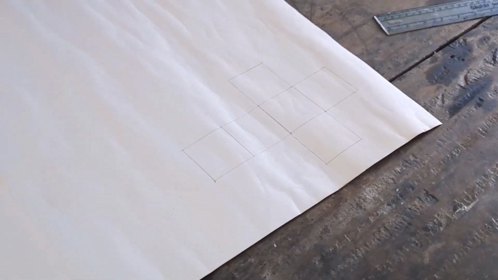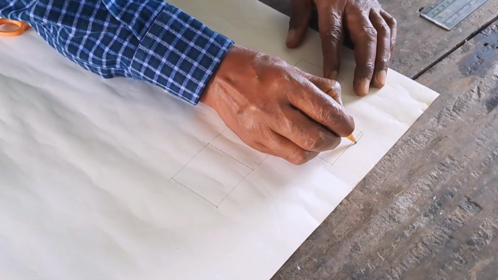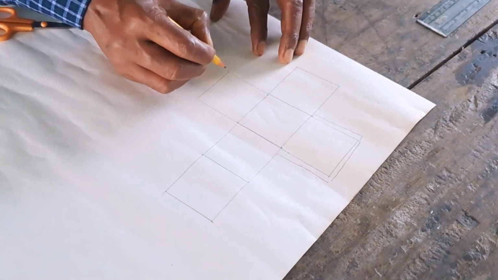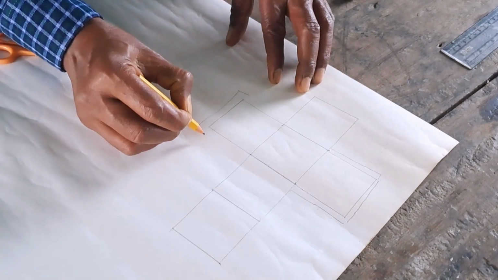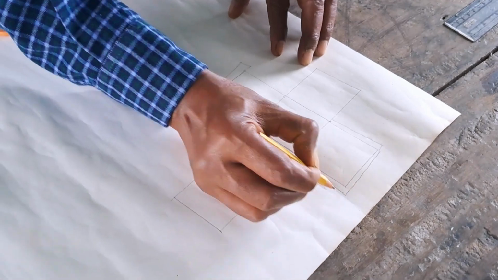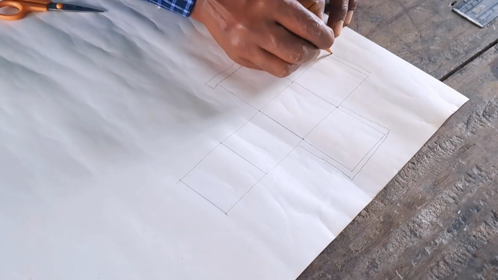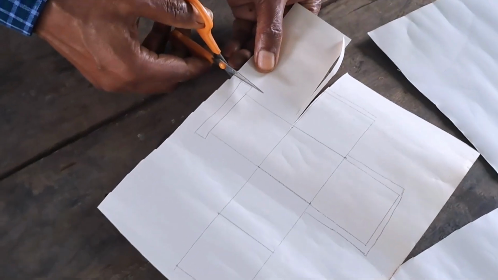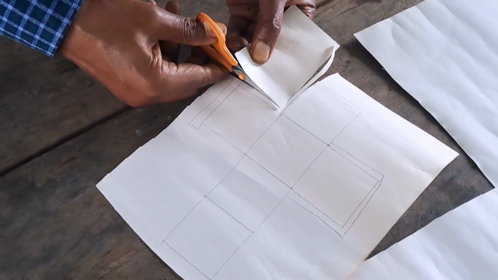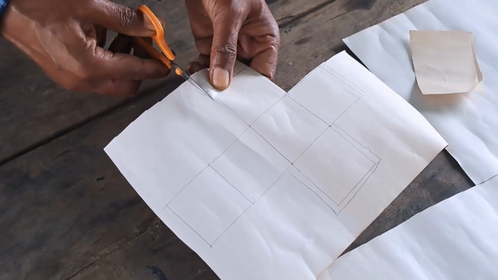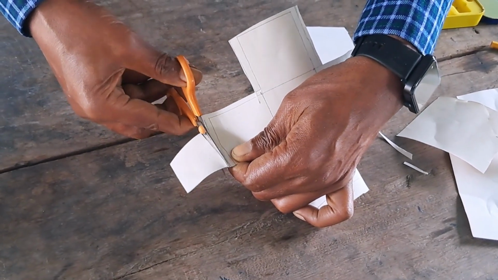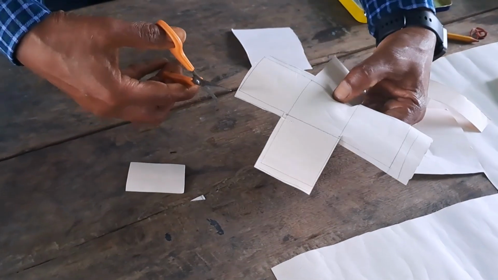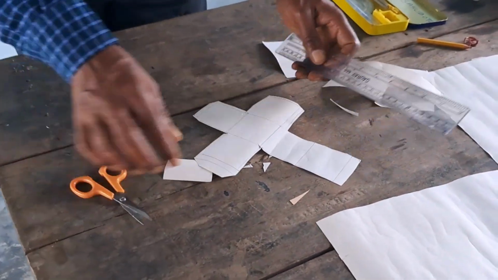Now we can cut here this one. Now we can cut it from here. Just have to fold it to make a cube.